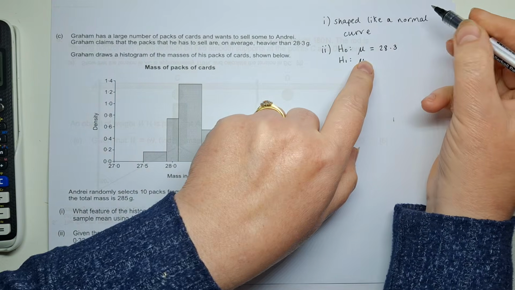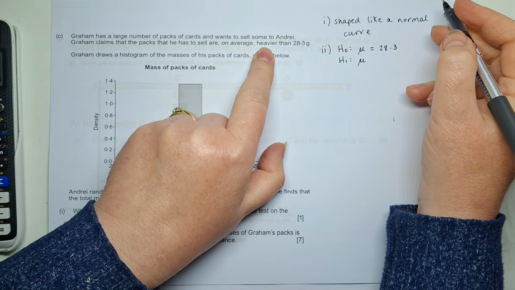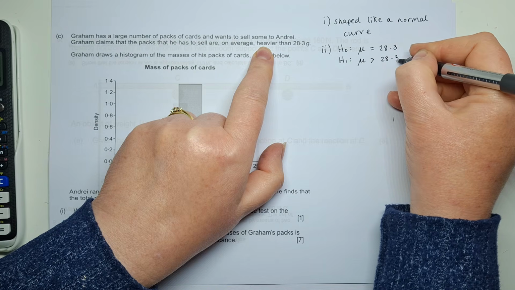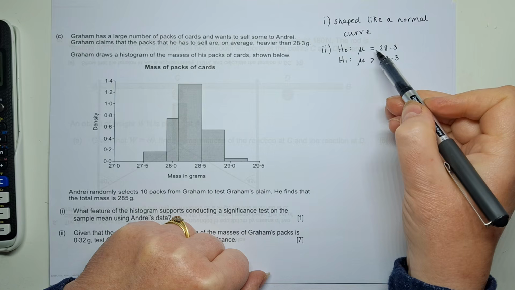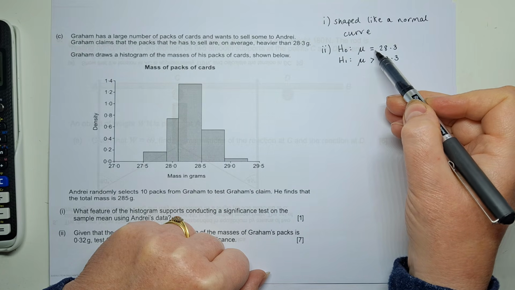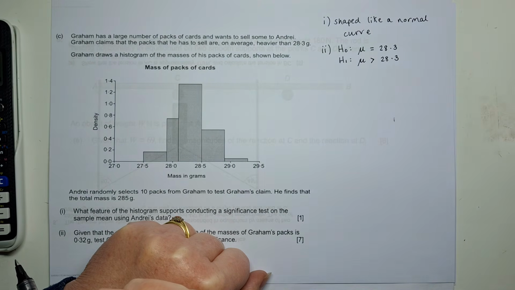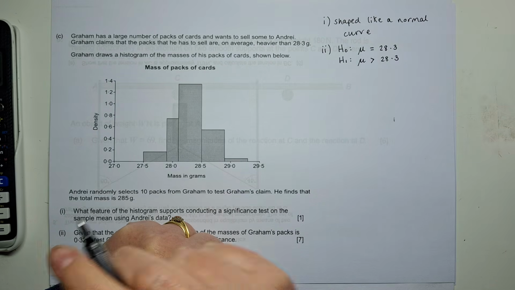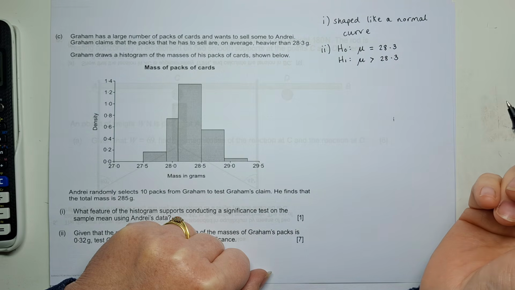28.3. We're always going to have H0 is that the mean is equal to something, and then Graham's claim is that the mean is greater than this value. So you don't have an option of a sign choice on H0, it's always equals. And then on H1 you look in the wording of the question. If it just says heavier or lighter, you've got that indication of the direction. If not, it could be a not equal to sign.